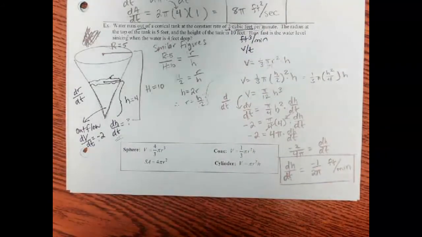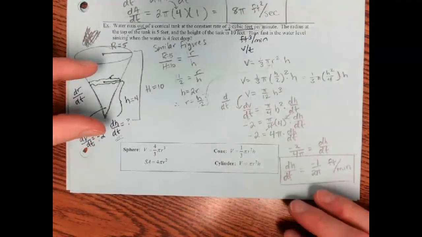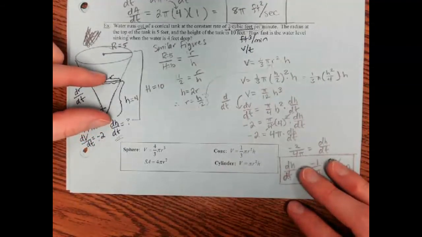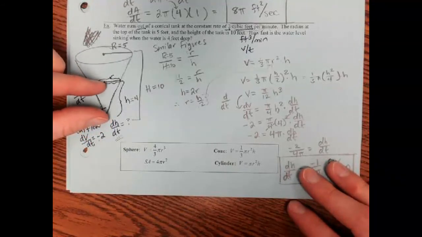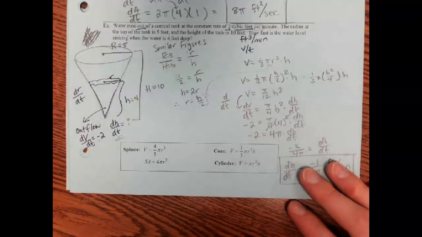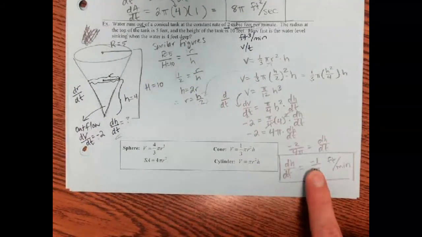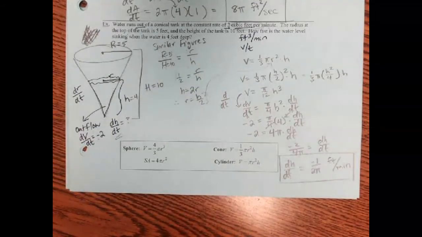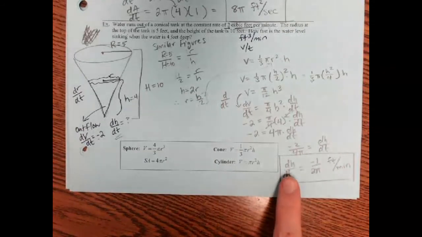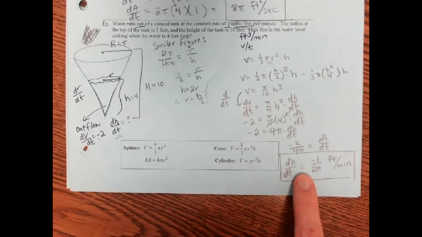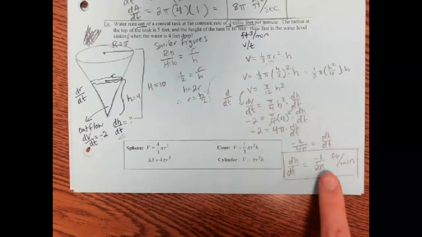All right, so that's the answer. Let's think, does the negative make sense? As that water flows out, is the height going to be increasing or decreasing? Well, as the water flows out, the height's getting smaller. So yes, the derivative should be negative, right? That makes sense. So there you have it. Your dH dt is equal to -1 over 2 pi feet per minute.